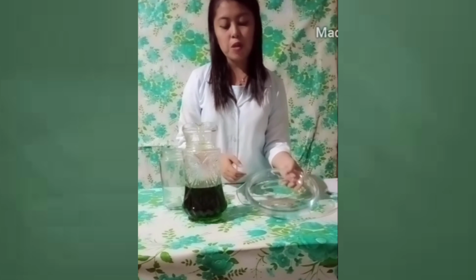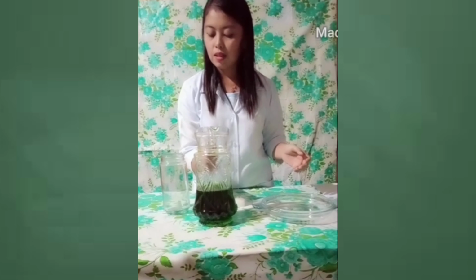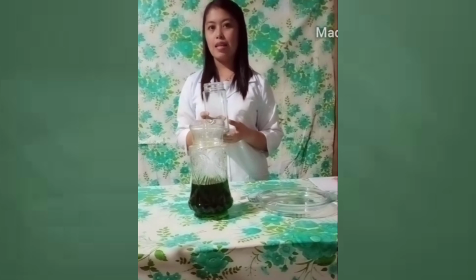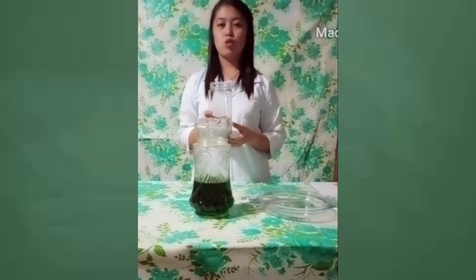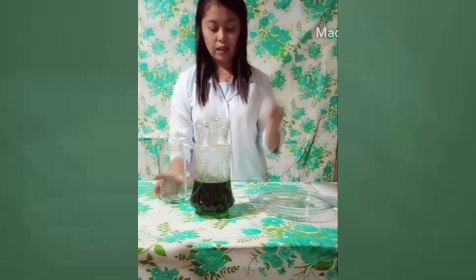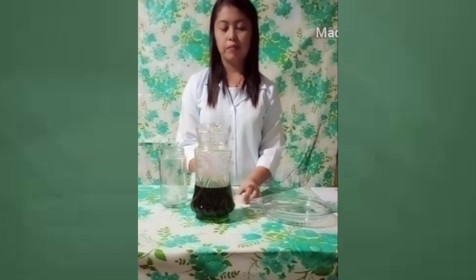In this experiment, we need a transparent shallow dish, or you can also use a transparent shallow pan or plate, whichever is available. Water colored with food coloring, a transparent glass jar, or you can also use a transparent drinking glass, a candle, and a lighter to light the candle.